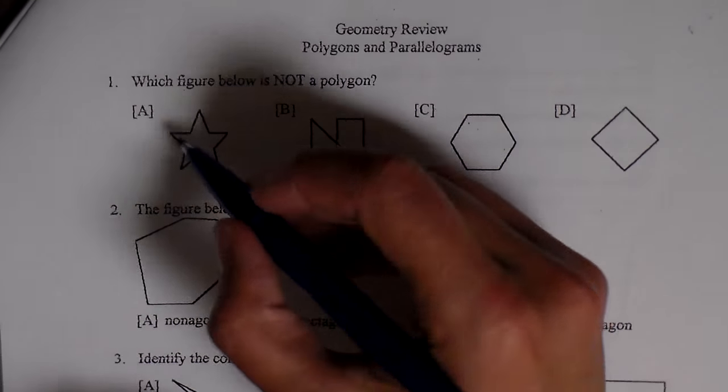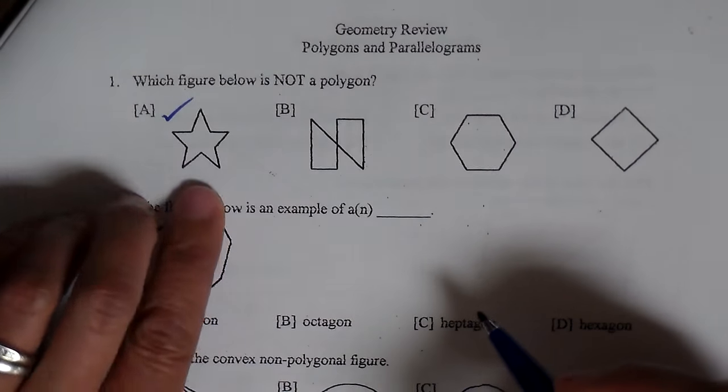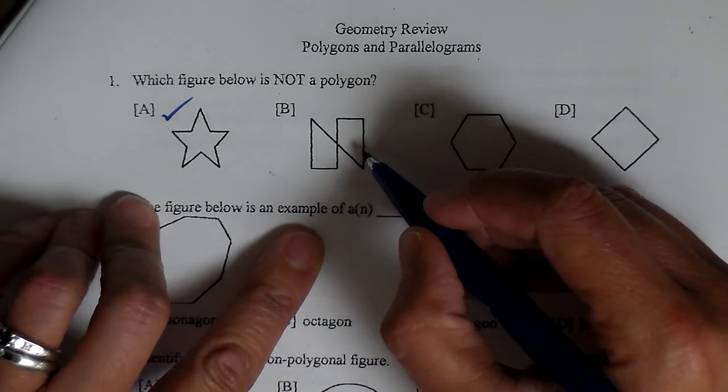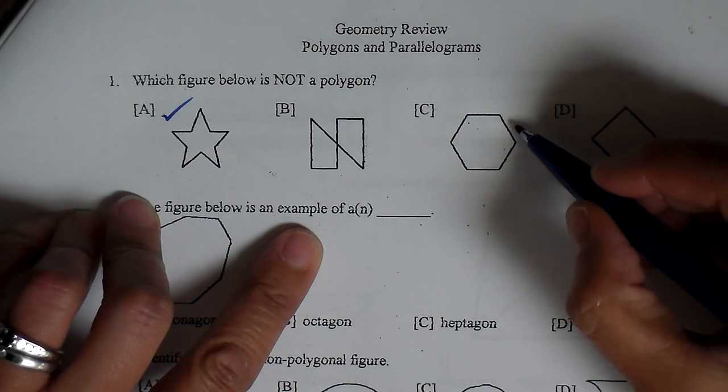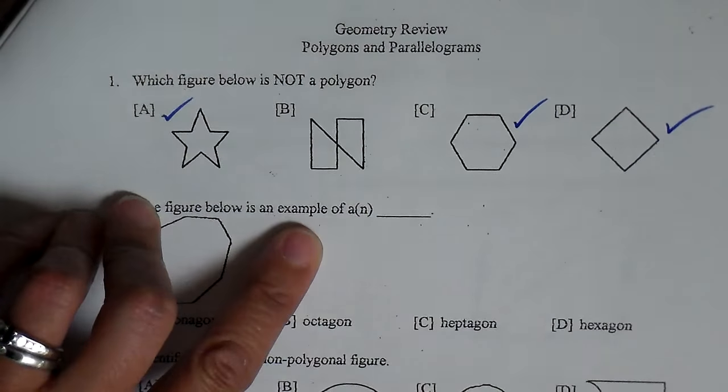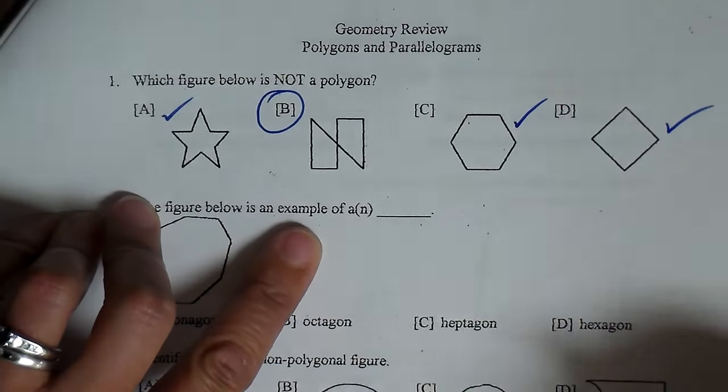The better way to put that is every side intersects exactly 2 other sides. Exactly 2 others. So A is a polygon. Those are all straight sides. Each side intersects 2 others. B, kind of questionable. Let's go to C. Yes, that's a polygon. D is a polygon. So it's B. Here's where it fails.